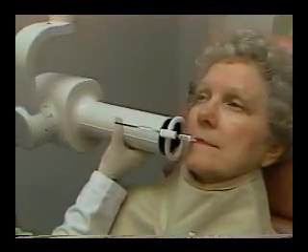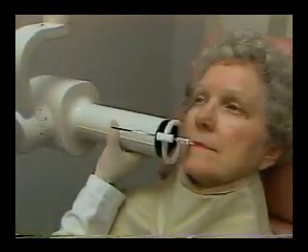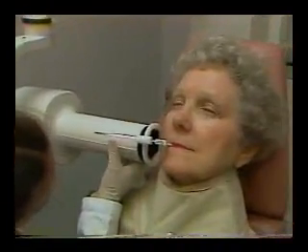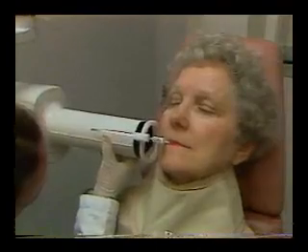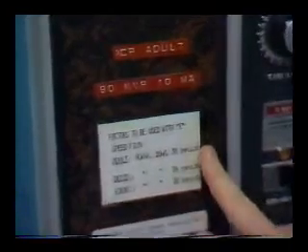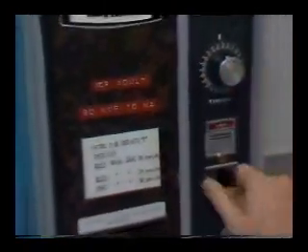Another thing that we use to help us are film holders, like the XCP, Rinn XCP holders or the Snap-A-Ray. And those help to position the patient correctly. That helps in our positioning so that you get the film and the patient and the machine all lined up together. Another thing that is extremely important is the film speed, how fast the film will be exposed. And currently, the E-speed film is the film speed recommended to use for maximum radiation reduction.